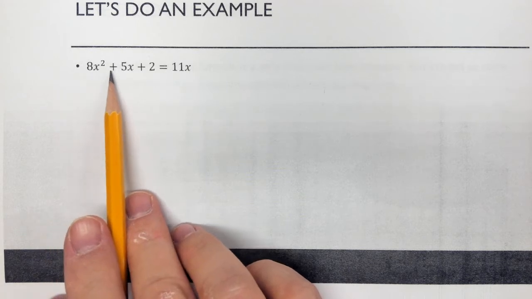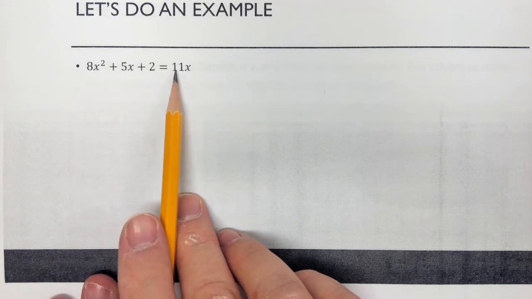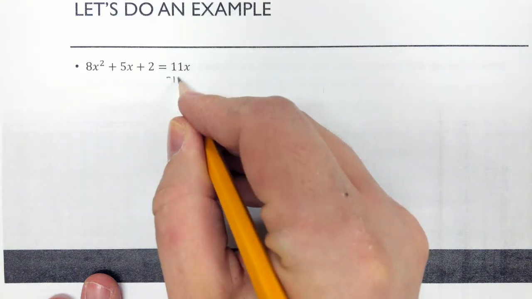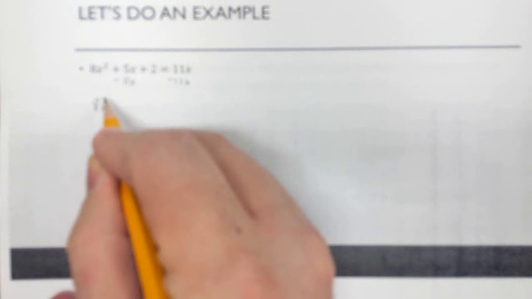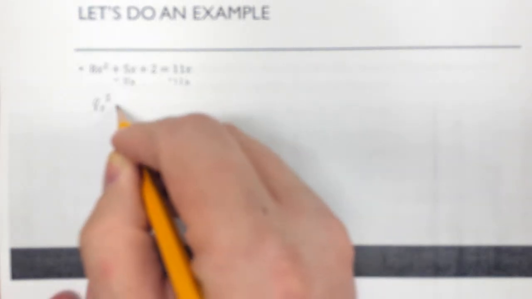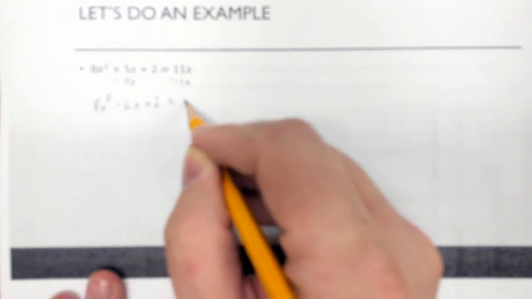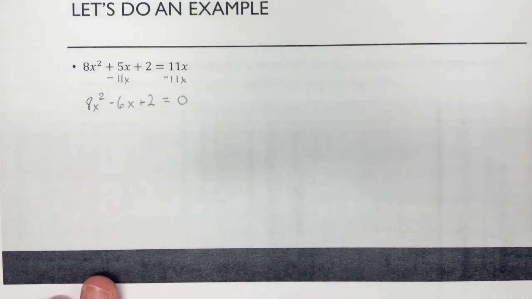Okay, I've got 8x squared plus 5x plus 2 equals 11x. Okay. What's the first thing I do? And you better be saying getting this thing equal to 0. Okay. So I'm going to subtract 11x, minus 11x minus 11x, and I get 8x squared. 5 minus 11 is negative 6x plus 2, and that now is equal to 0. Okay.